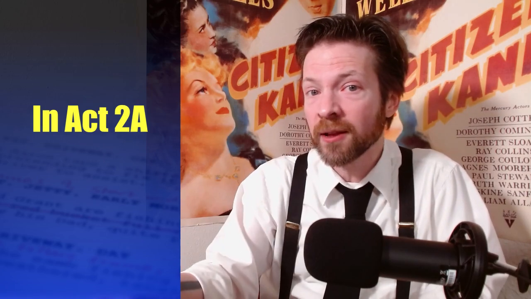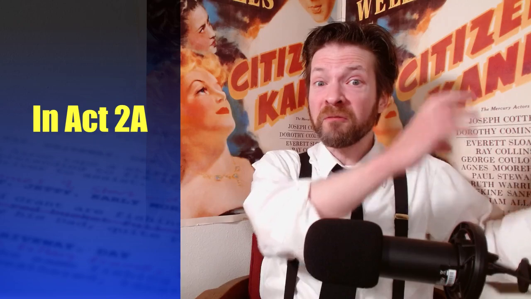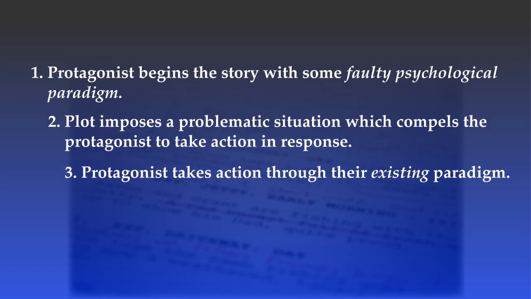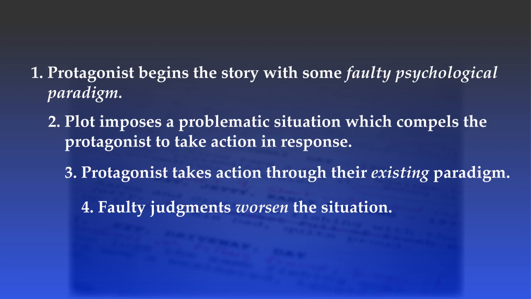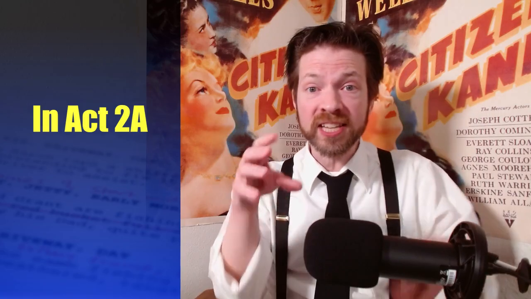So begins Act 2A, which is all about characters taking action in response to the problematic situation. But they bring all their faults and flaws along with them. By that I mean the character takes actions based on their old familiar means and methods, which inevitably prove faulty or inadequate. So, whether the character realizes it or not, this faulty path ends up making the situation worse and worse, making it more difficult or more complicated. Though the hero might have great confidence in their actions, they're actually digging themselves into a hole.